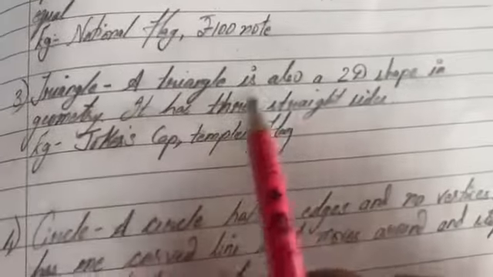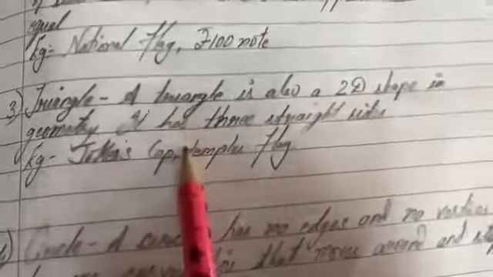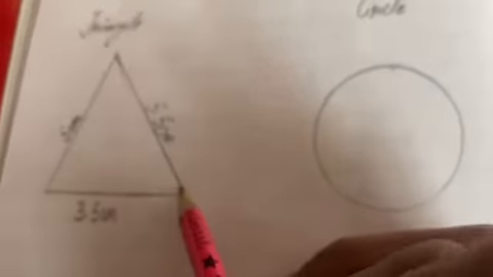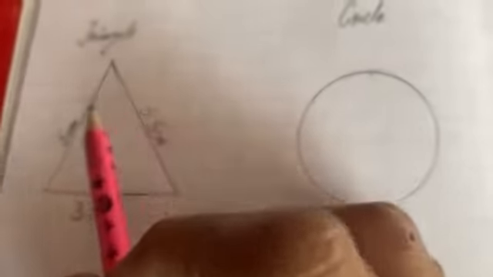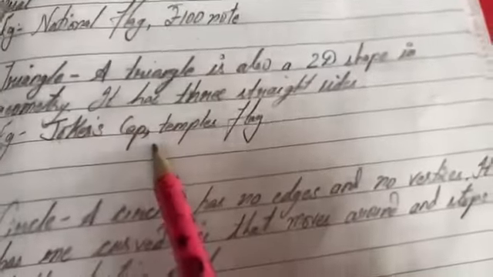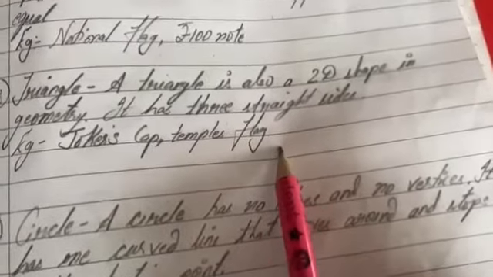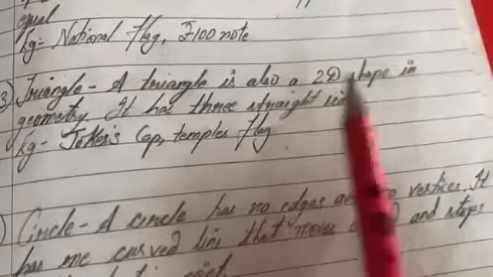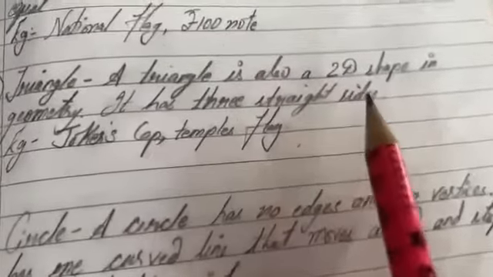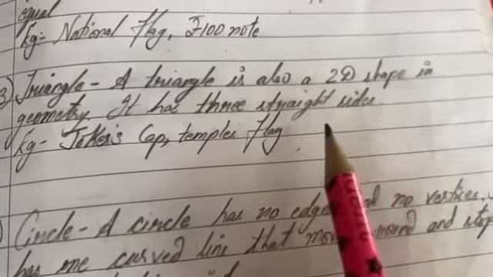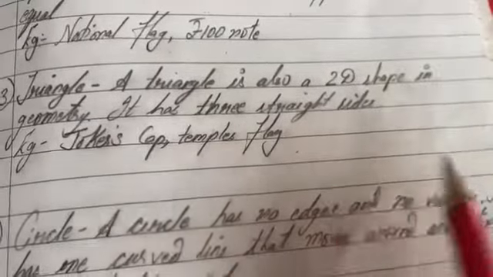Triangle. A triangle is also a 2D shape in geometry. It has 3 straight sides. So, you can see this is a triangle. It is a closed figure with 3 sides and 3 angles. Now, the examples of triangles are a joker's cap or a temple's flag. So, you must have seen at the temple there is a flag. Even that is the shape of a triangle. Some of your favorite snacks, that is the puff, is also a shape of a triangle.